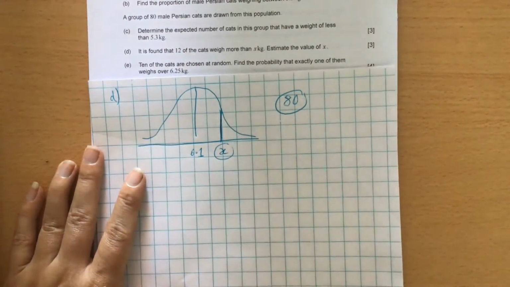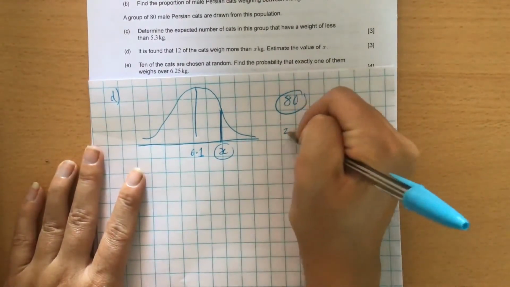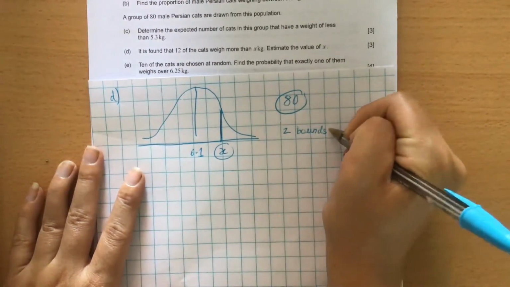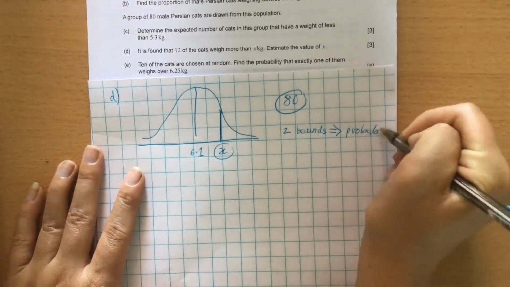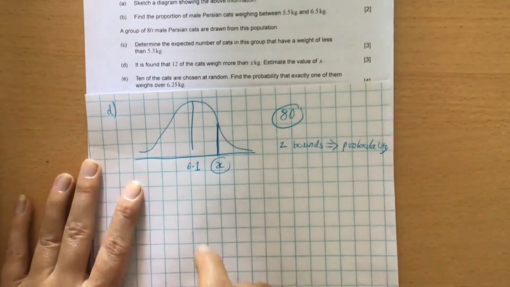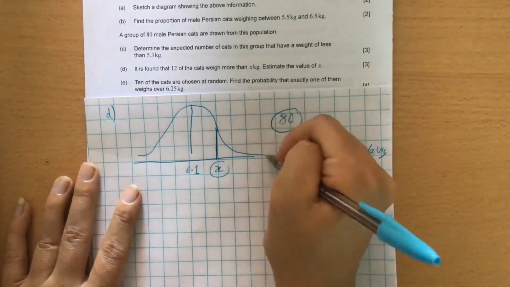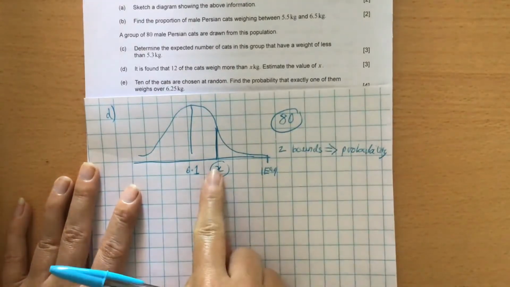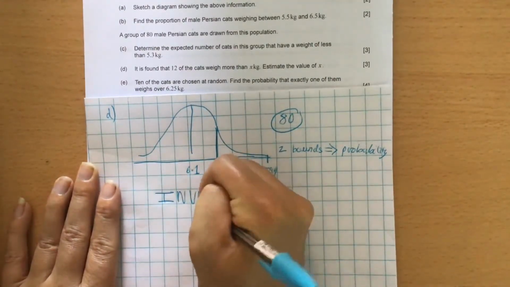Now, normally with normal questions, you are given 2 bounds, and you're asked to find a probability. Now, in this question, because we're not actually given the bounds, all we know is the maximum bound, which is going to be infinity. We don't know this bound. This means that it's going to be an inverse normal question.